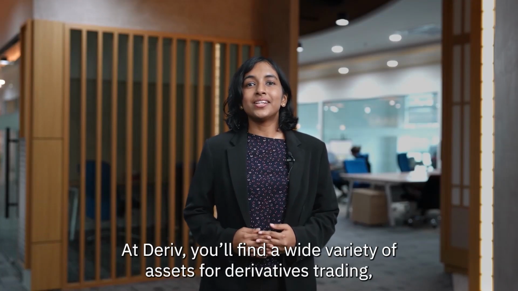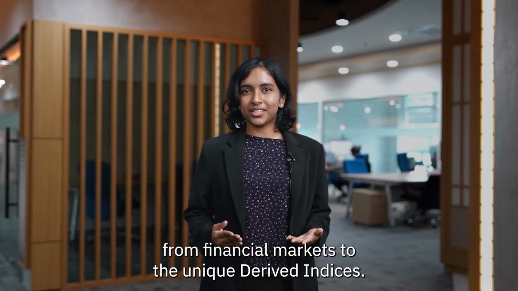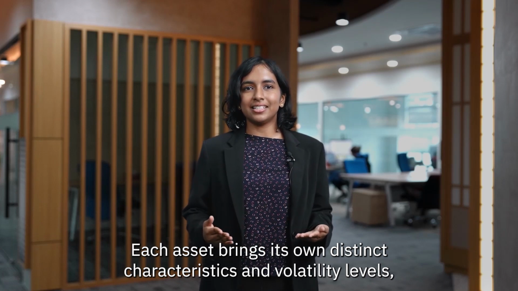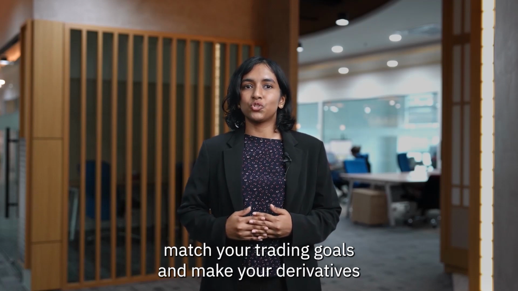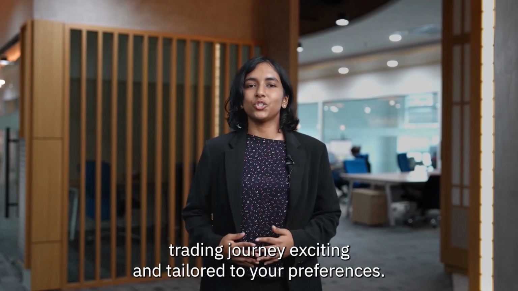At Deriv, you'll find a wide variety of assets for derivatives trading, from financial markets to the unique derived indices. Each asset brings its own distinct characteristics and volatility levels, giving you the flexibility to choose the ones that best match your trading goals and make your derivatives trading journey exciting and tailored to your preferences.